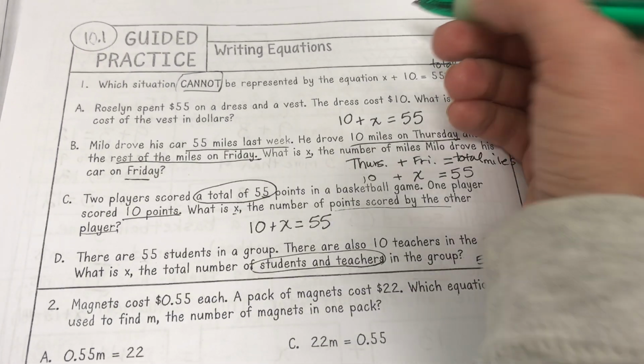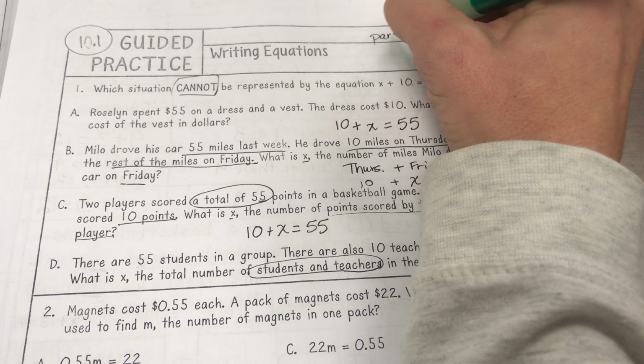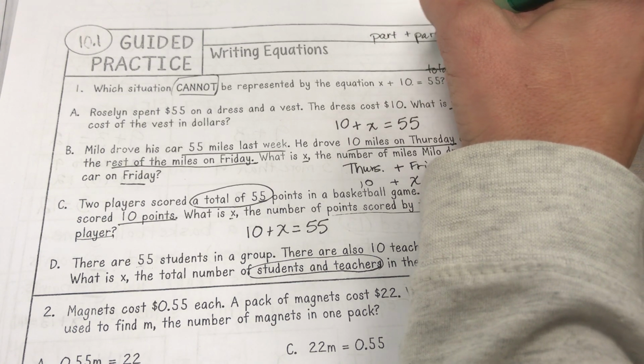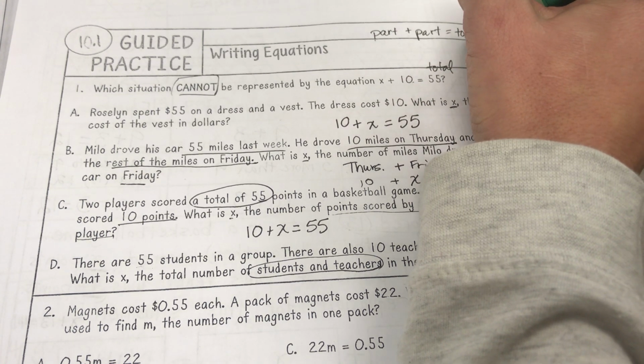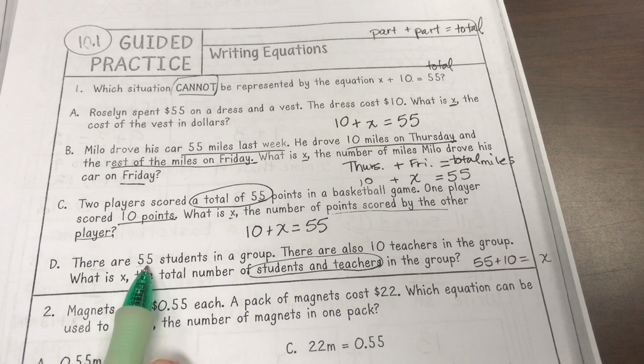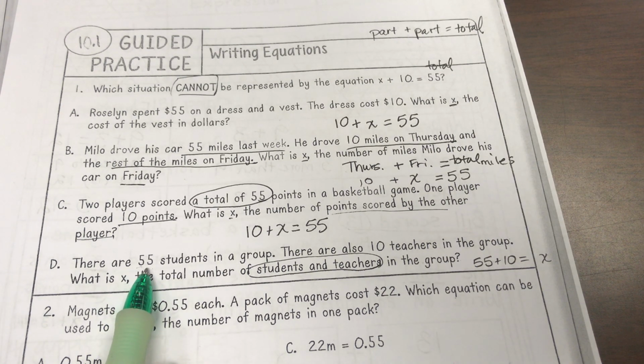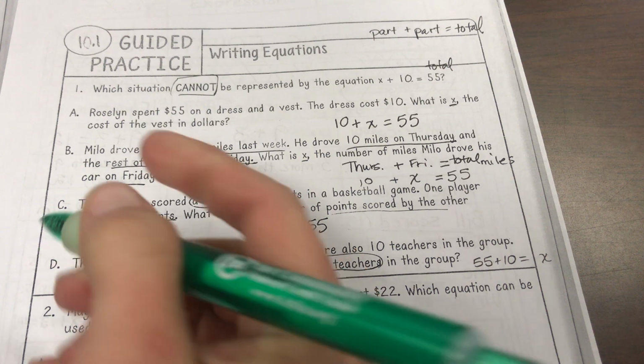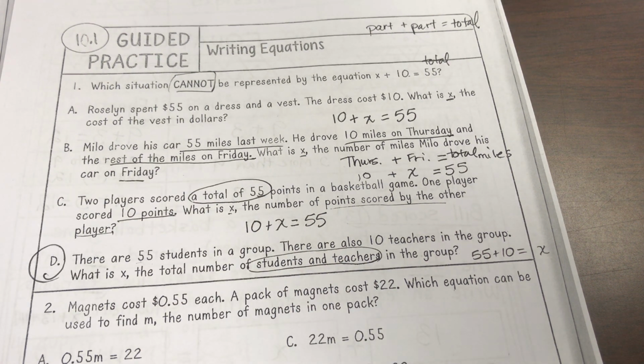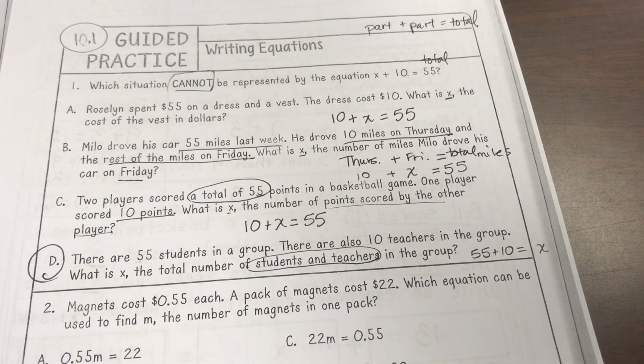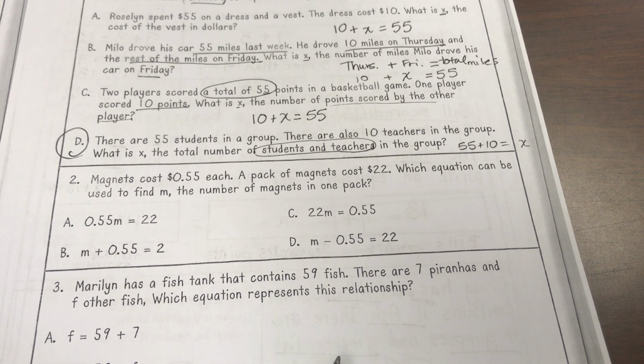Because remember, when you have an addition equation, you have part plus part equals a total, okay? And they're treating this 55 as the part, not the total. So it's going to be the one that does not fit in with this original equation. All right, let's look at number 2.